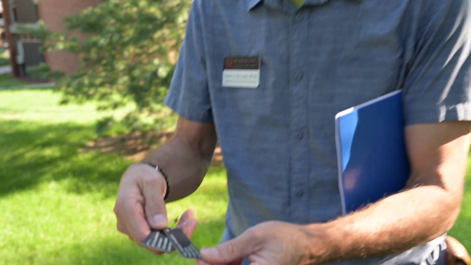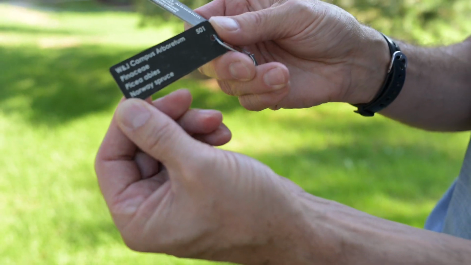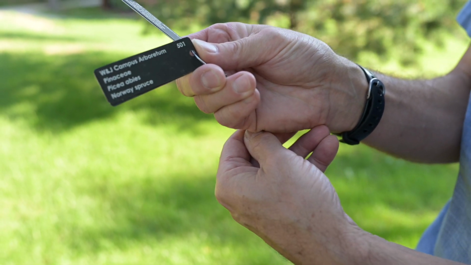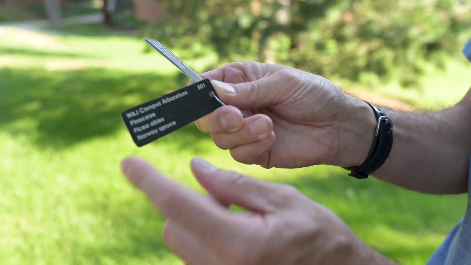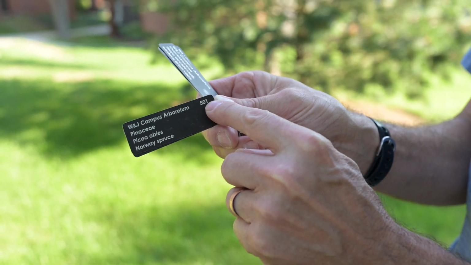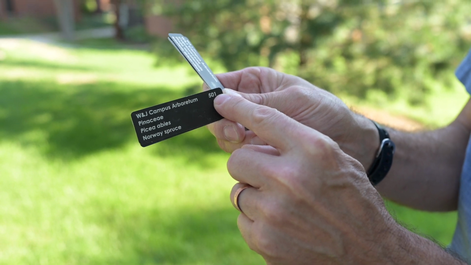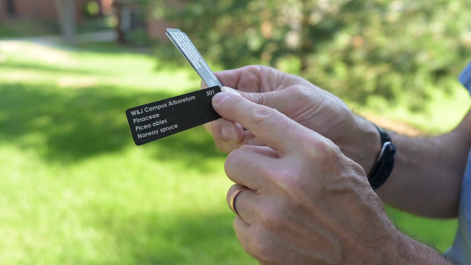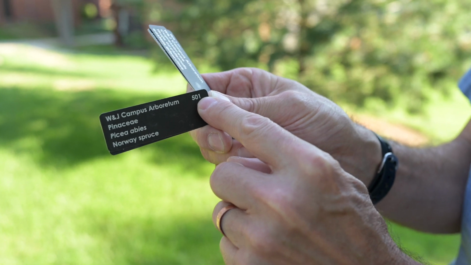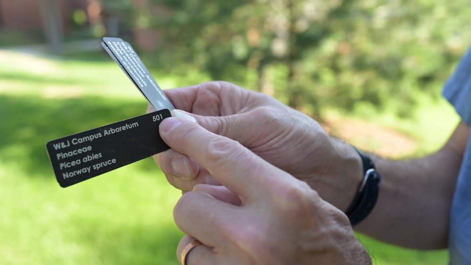And one of the ways that we do this is by labeling all of the trees on campus. So this is an example of labels that are on trees. And every tree on campus has one of these labels, either screwed or hung from it. And you can see that it says W&J Campus Arboretum at the top. There's a number here that is a unique accession number tied to our geographic information system. That is our database. So if you want to know about tree 501, you can contact me and I can tell you more about that particular tree.